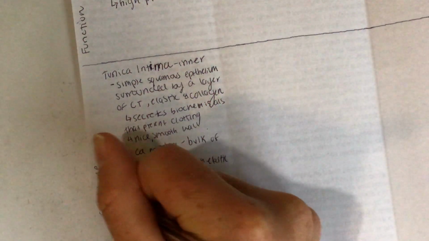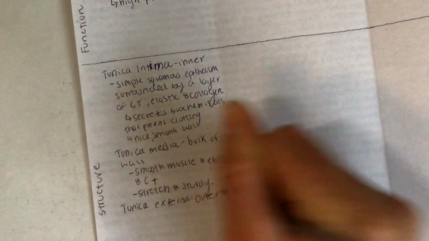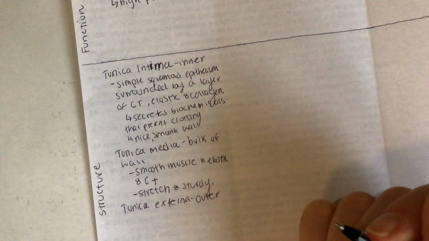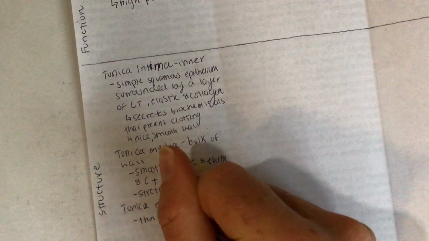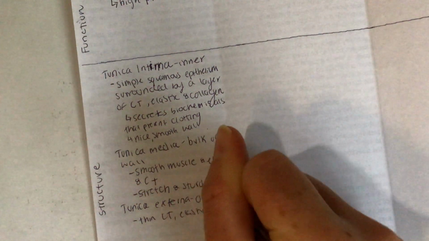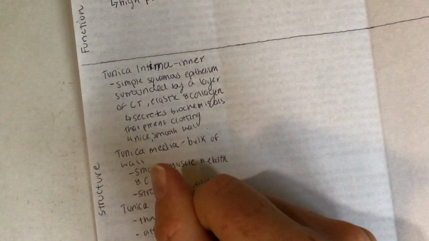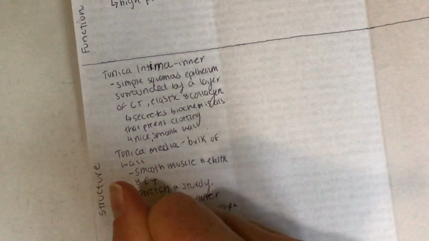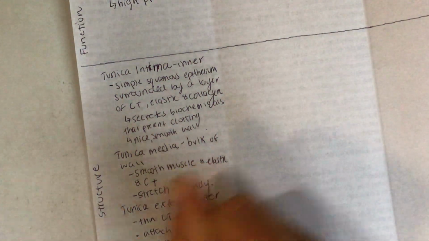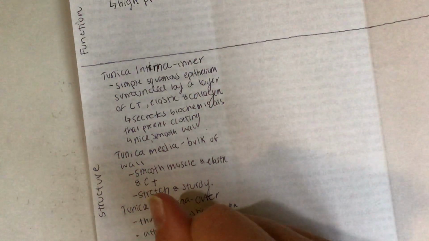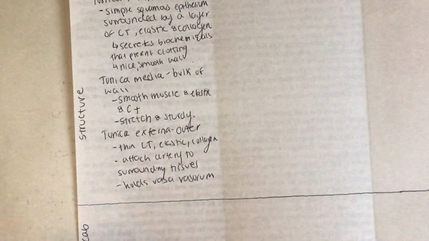And finally, we have the tunica externa. So this is our outer layer. And this one is again going to be a thin layer of connective tissue, elastic, and collagen, kind of encasing everything. And it also is going to attach the artery to surrounding tissues. It also holds what's called the vasa vasorum, which we'll define in the vocab section down below.